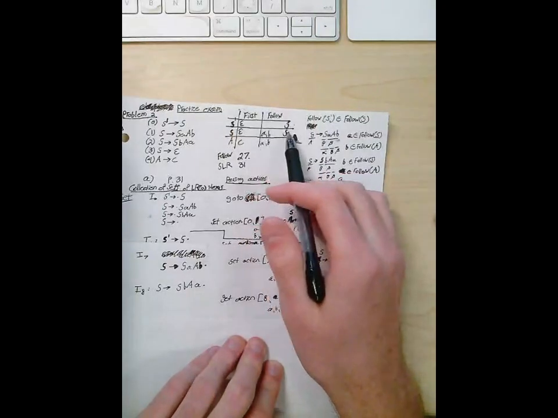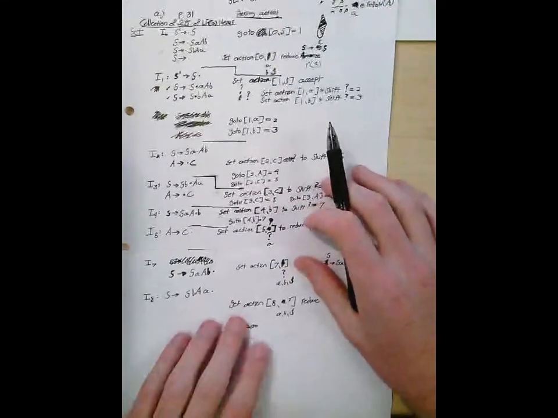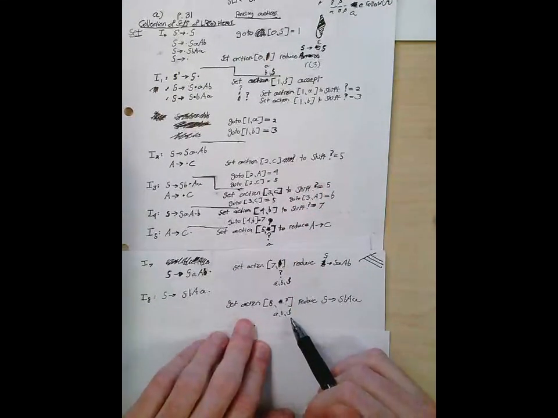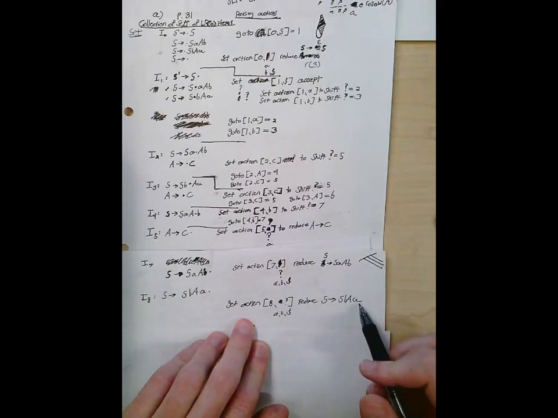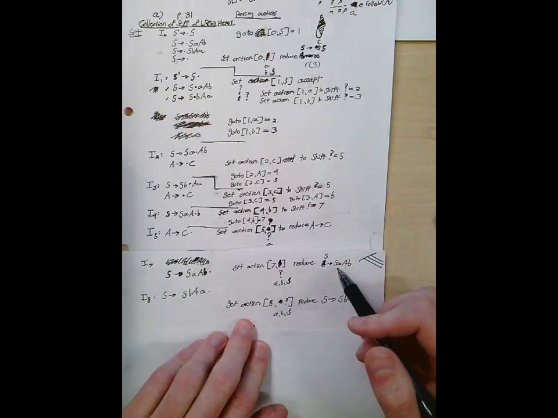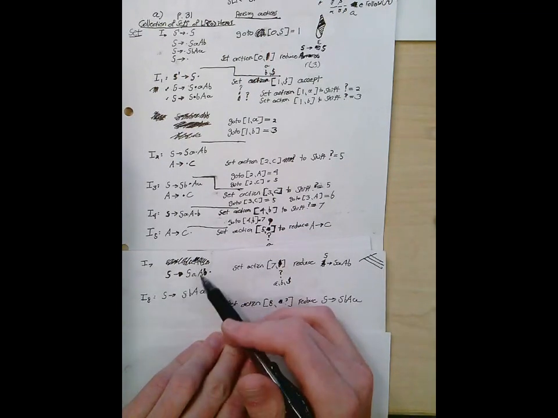A, B, and $sign are in the follow set of S. So at a, b, and $sign, we're going to put the reduction rule, but it's a different production rule this time, remember. It's S goes to S, B, capital A, lowercase a. The first one was S goes to S, lowercase a, capital A, B. These are different.